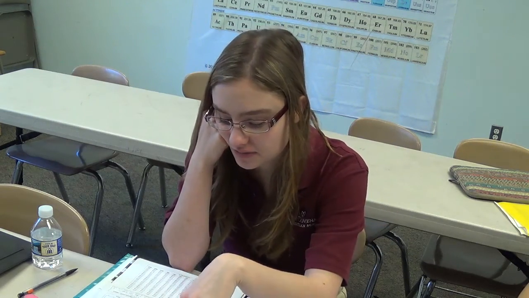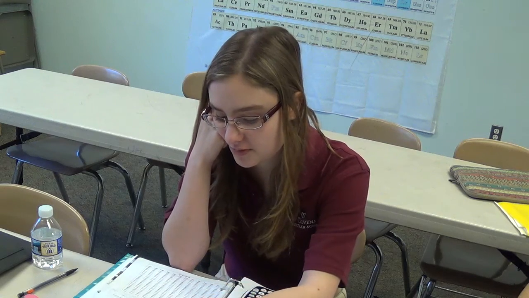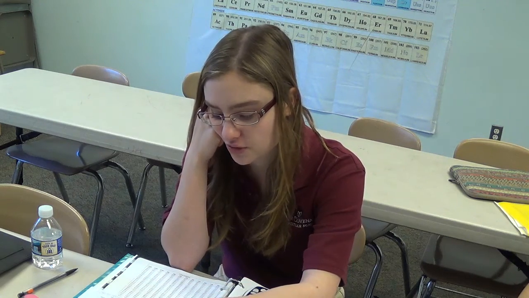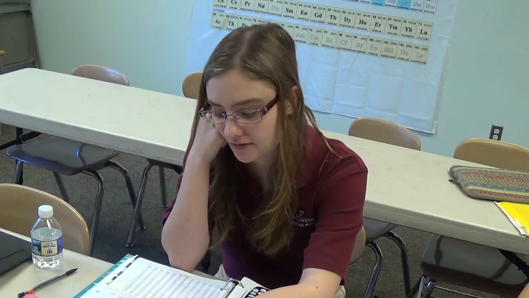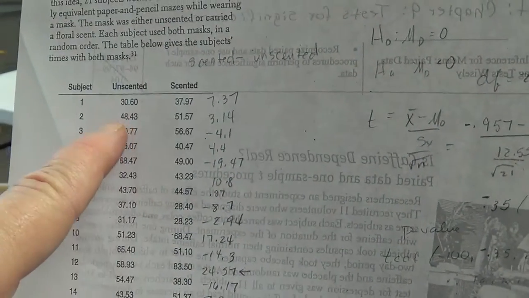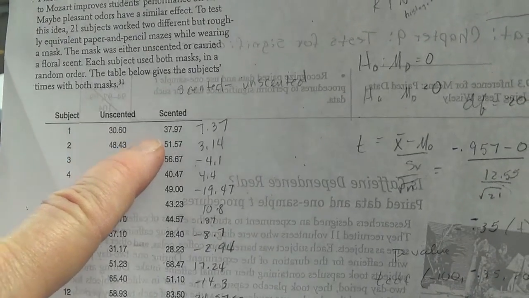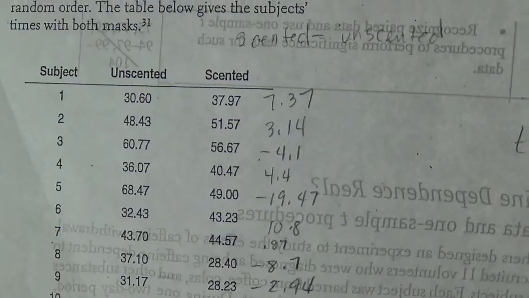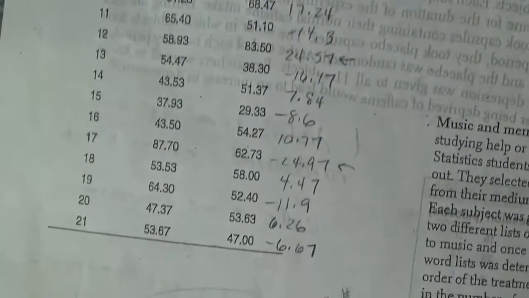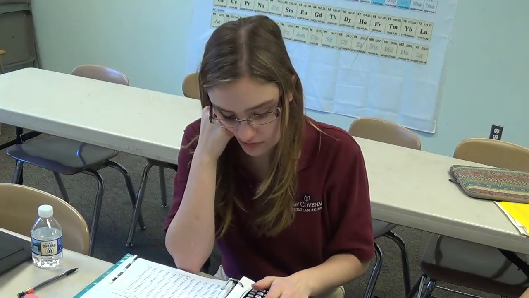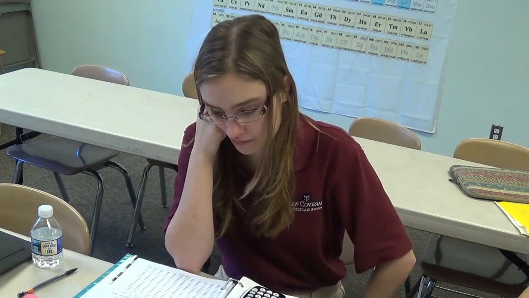Okay. So then they give you this big chart of the scores. And so you have to find the difference. So here's all the scores: the unscented mask minus the scented mask. Once you get that, I put it in my calculator. She's putting all the differences into L1. All right. And then, did you find out that it was normal on all that stuff?